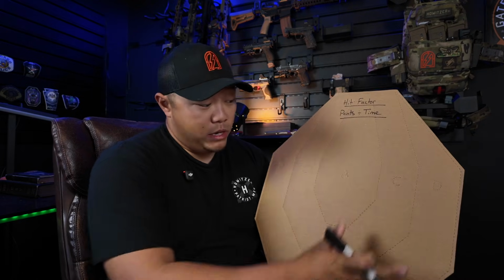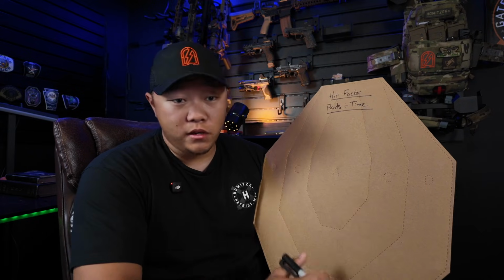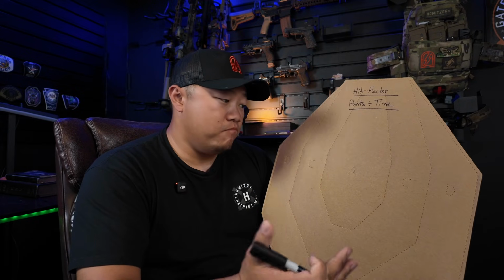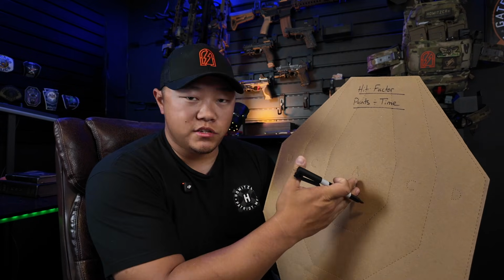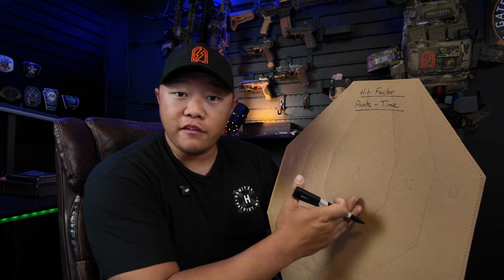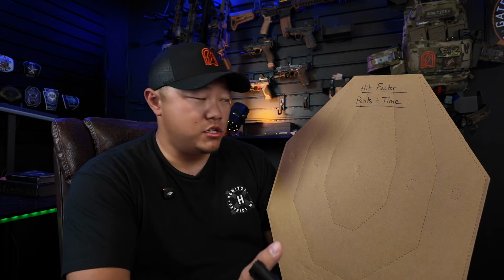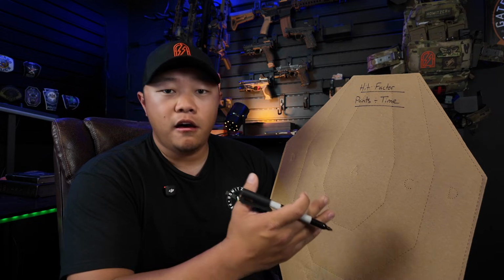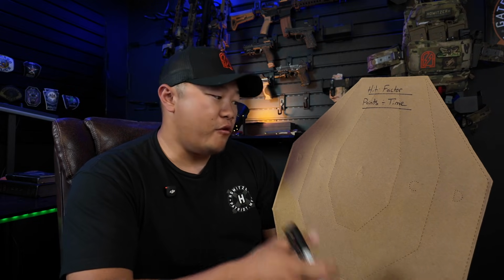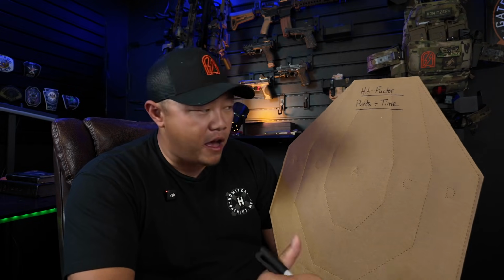So we calculate how many points we collected. Let's say we shot one shot on this target. That's worth 5 points. It took us 1 second to do it. We're going to get a hit factor of 5, right? 5 points over 1 second is a 5 hit factor.